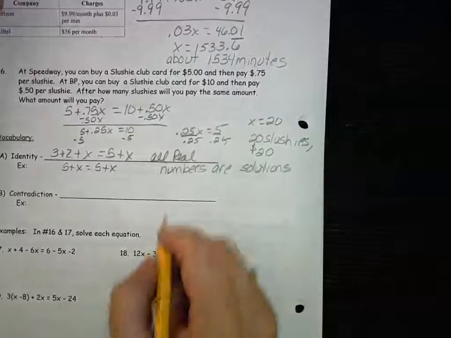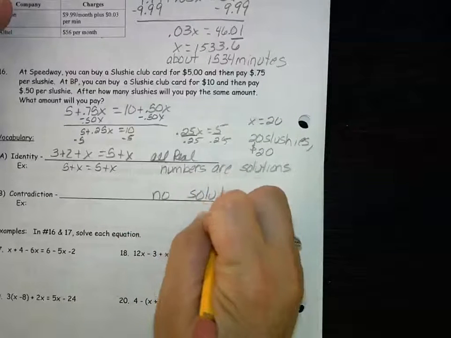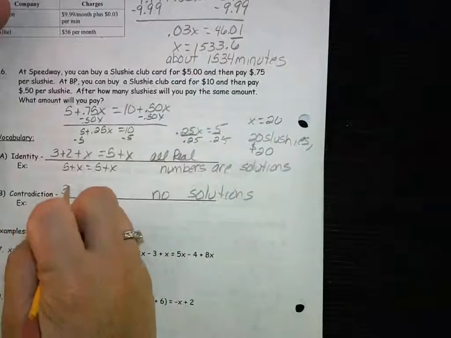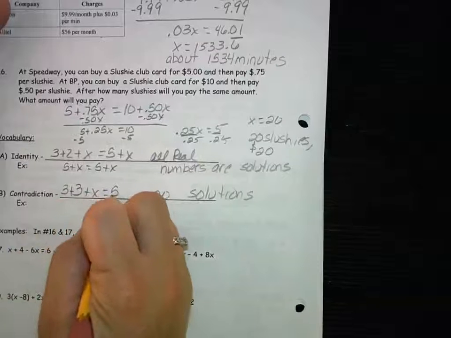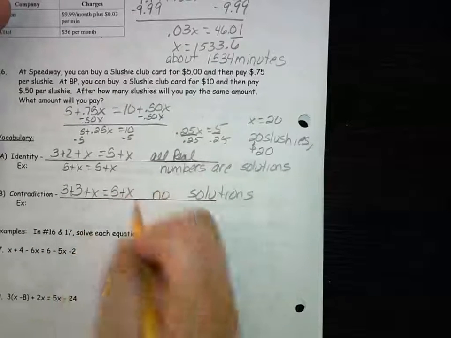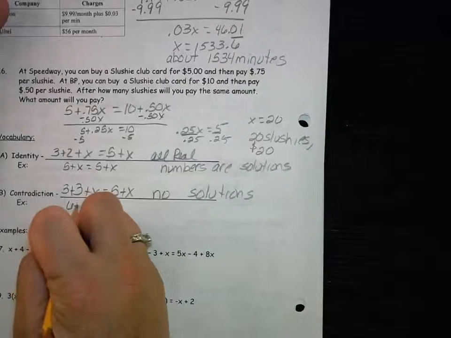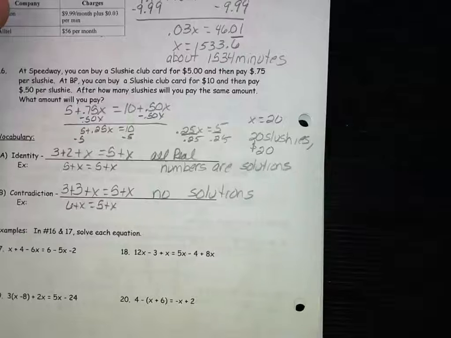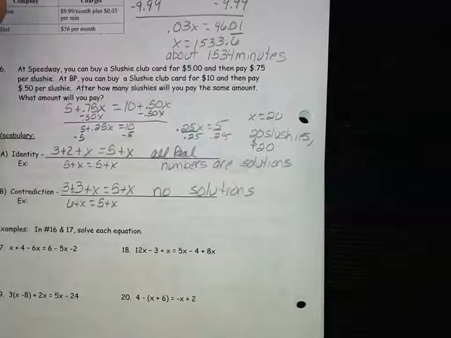And a contradiction, you will have no solutions. You would have something like 3 plus 3 plus x equals 5 plus x. And if you simplify that, there's no way that 6 plus some number can equal 5 plus some number.